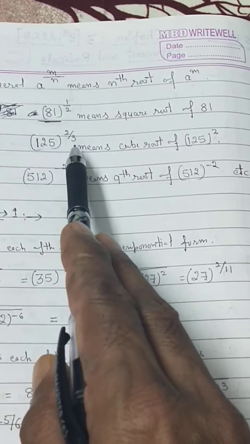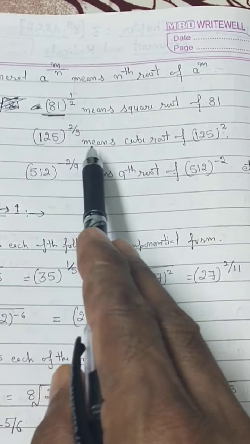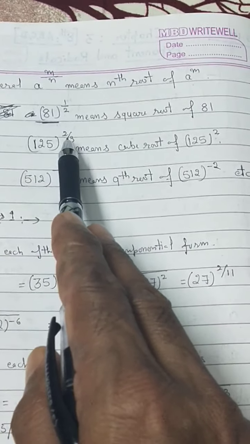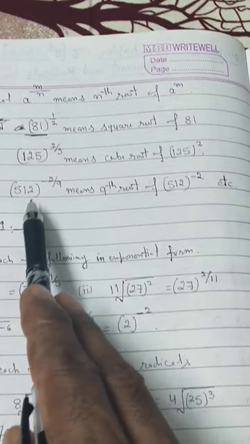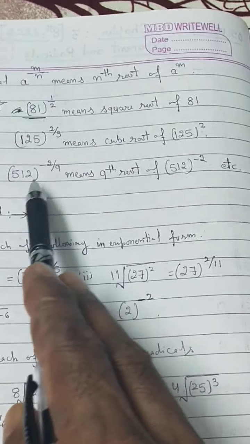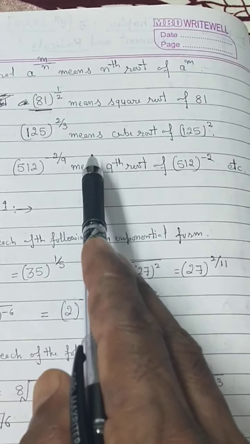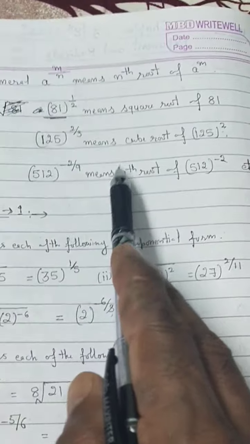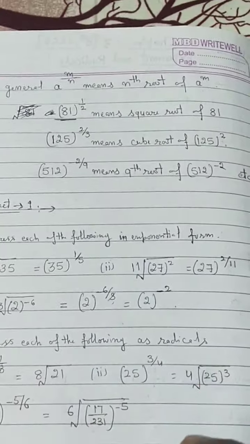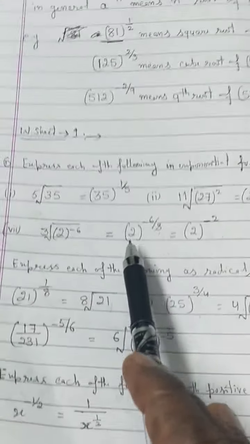125 to the power 2 upon 3: if the denominator is 3, then this means cube root, so it means the cube root of 125 squared. Next, 512 to the power minus 2 upon 9 means the ninth root of 512 raised to the power minus 2. In this way you can practice more and more examples so that you can read this exponential and radical form clearly. Now I go to worksheet 1.